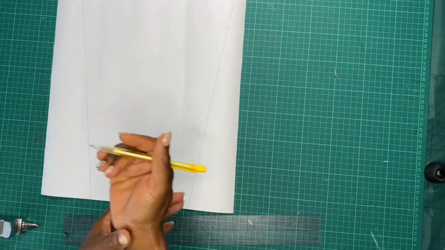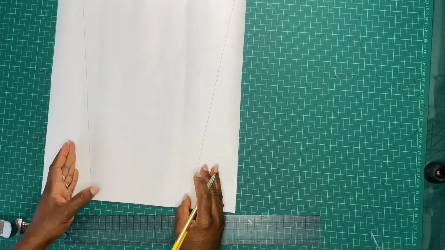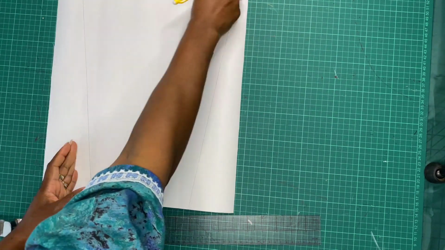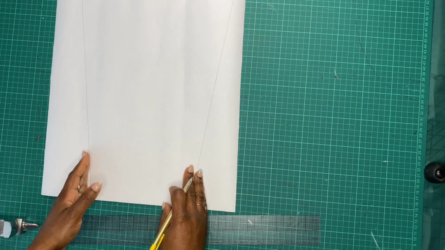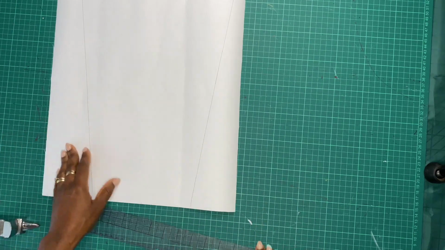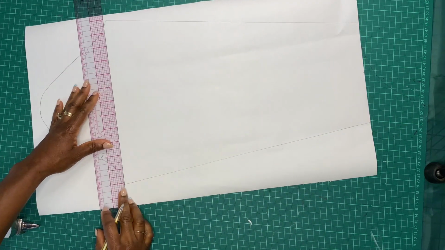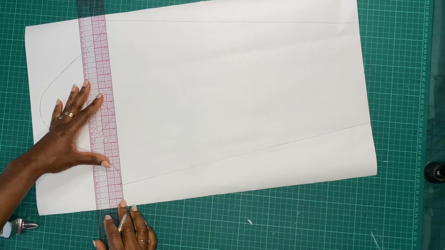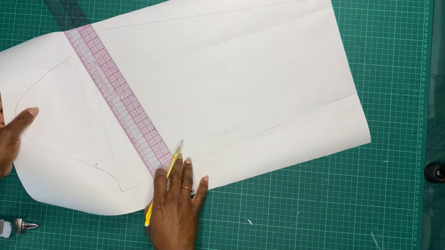Now I don't want the sleeve tapered at the wrist. I want it to be about the same width as the top arm. So I'm going to go ahead and make some adjustments. So I mark the crown depth line.